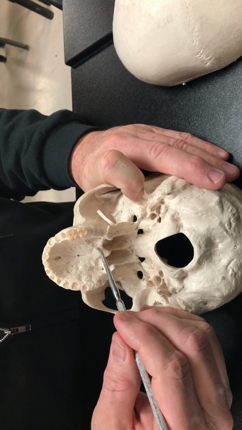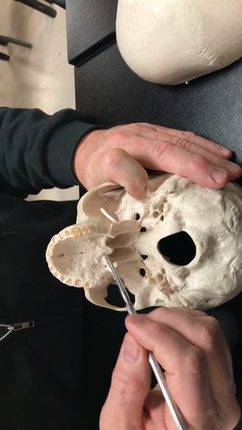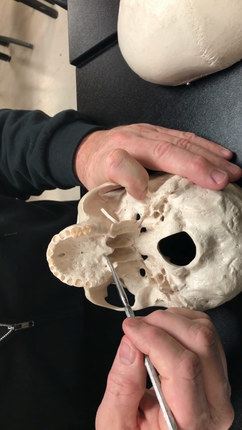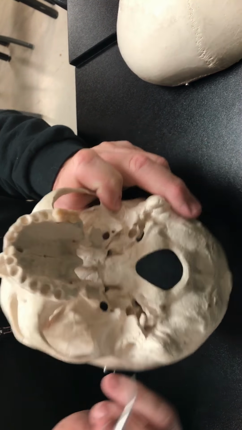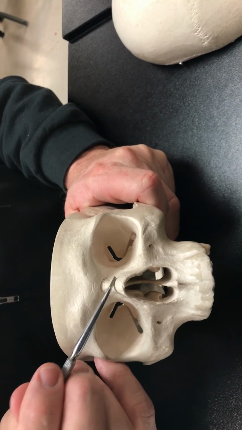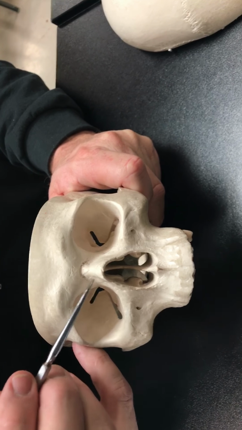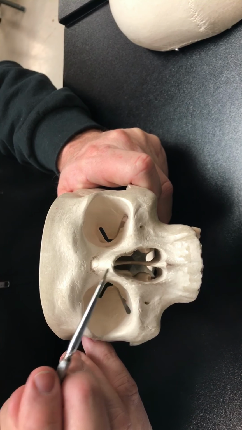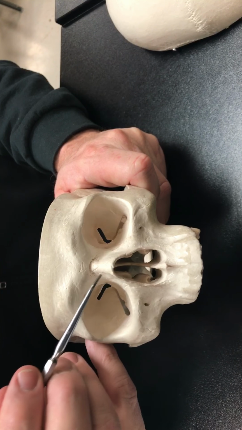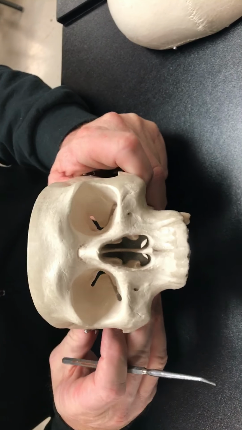And then here's your palatine bones, which are down in here. That's at the back of the maxilla, also forming the top of the mouth. And last are your nasal bones. You have two nasal bones, and they are right here. So if you feel your nose, you'll feel it's all squishy in this part here. And then where it feels hard is your nasal bones. And that's it.